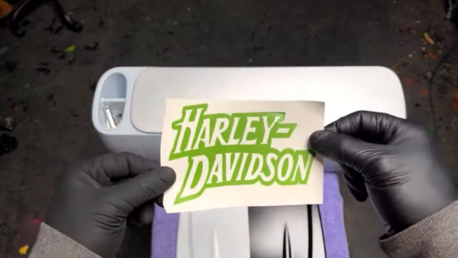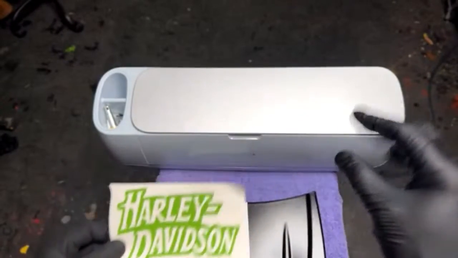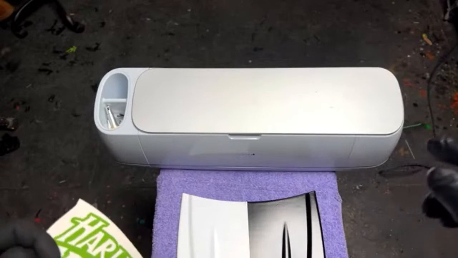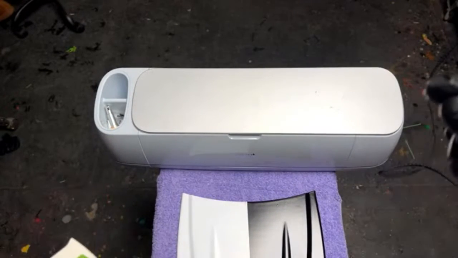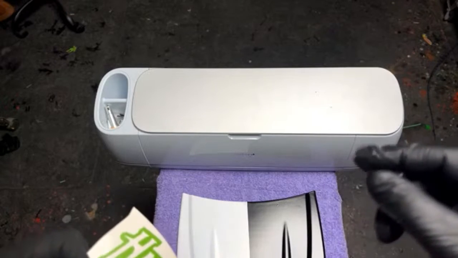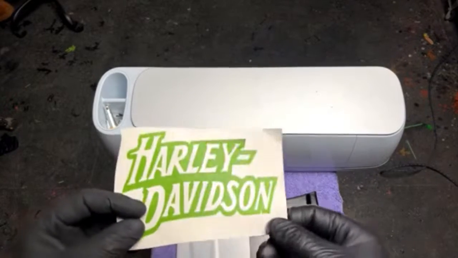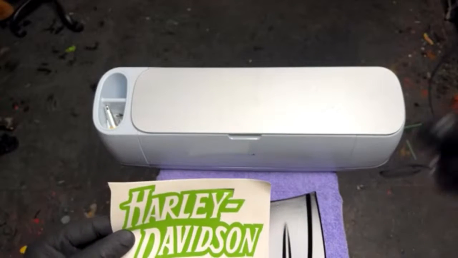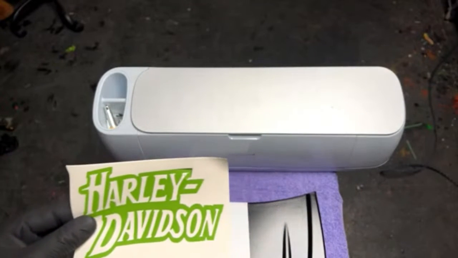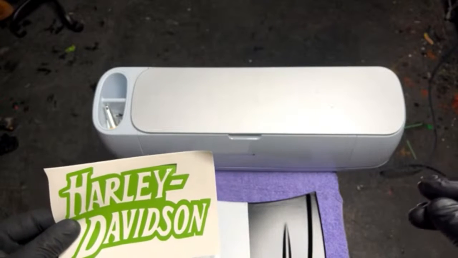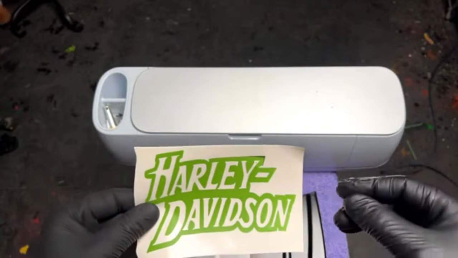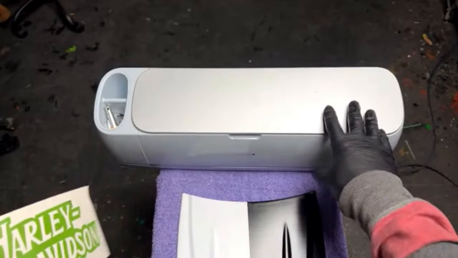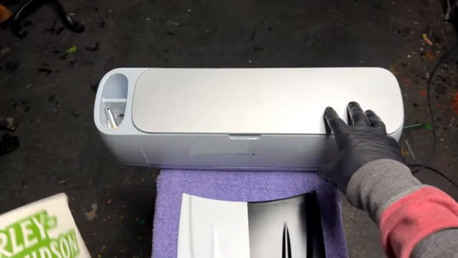So this is what I printed out earlier. But we're going to go over the Cricut Maker 3, and more importantly, the program that comes with it, which is called the Design Space app. Long story short, I'm going to show you how we can take a photo off the internet, off the phone, and connect directly to the Cricut Maker with the phone.